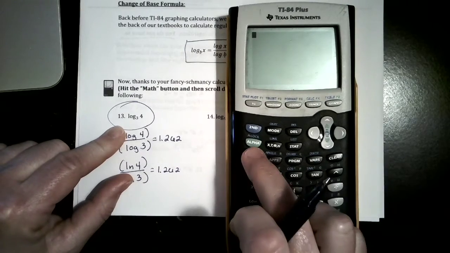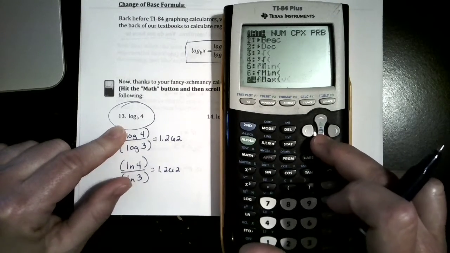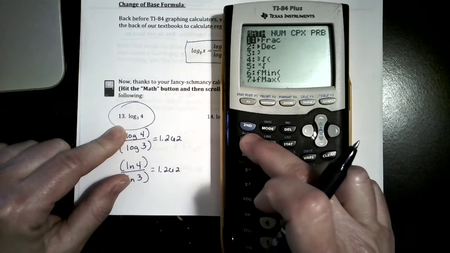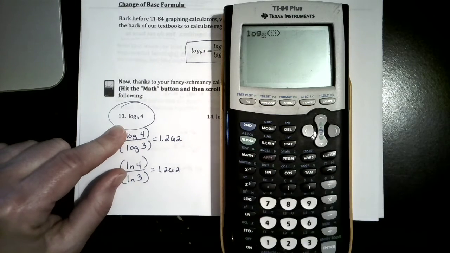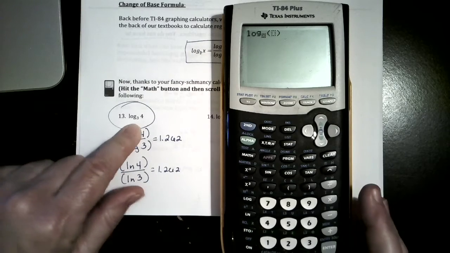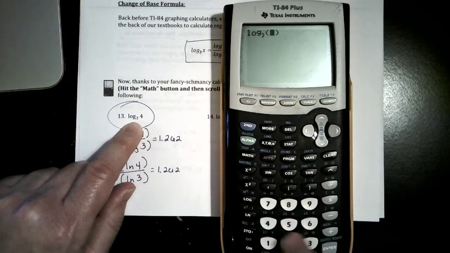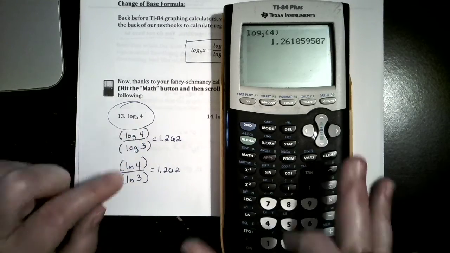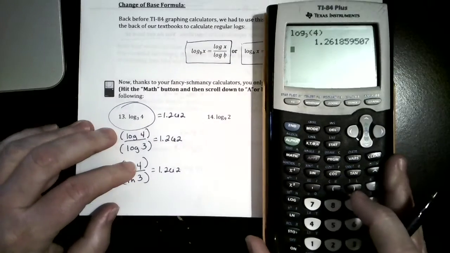All right, now let me show you the fancy log base button. So you're going to hit the math button, and you can either scroll down until you hit alpha or until you hit A. See that log base there? But you don't have to scroll. You just hit math and then the alpha key and then the math button again, because that's where the A is. And it'll automatically give it to you. And then we can just type it in. Our base is 3. And I'm going to use my arrow keys to move over there and type in the 4. And I get 1.262. So three different ways to find the same answer.